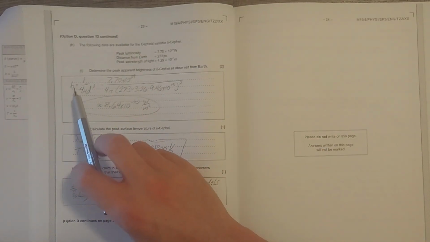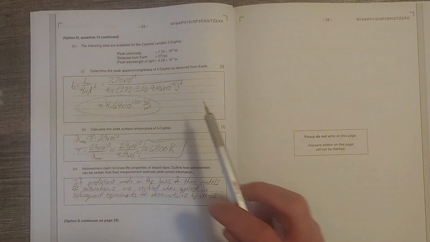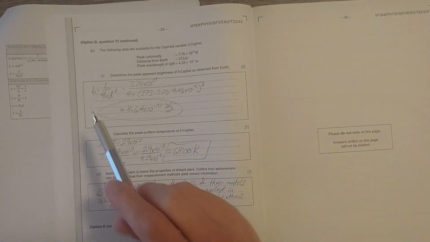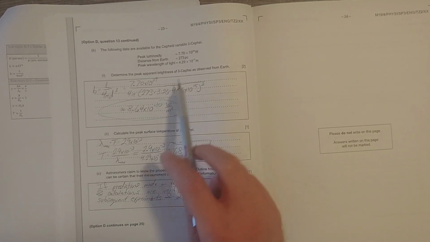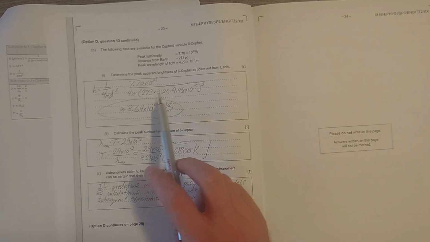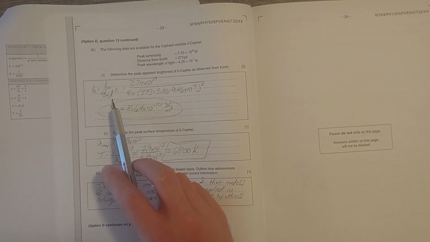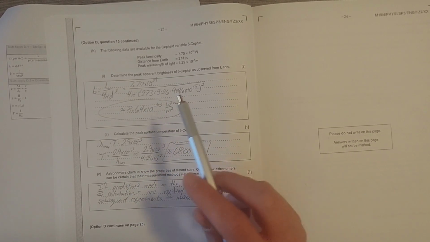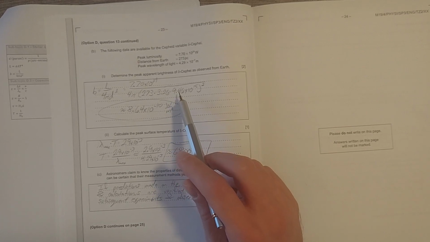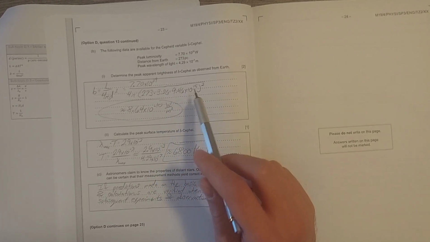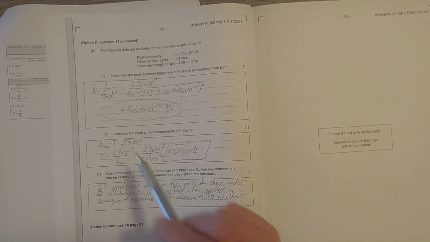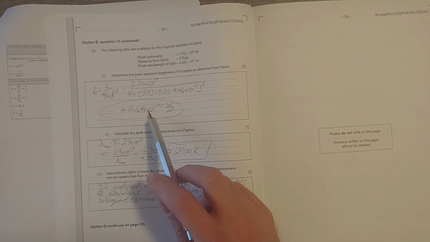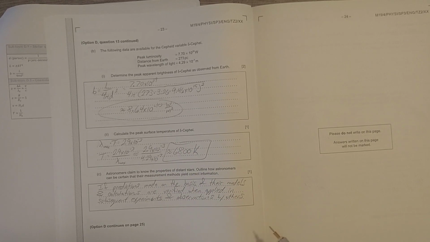Well, okay, apparent brightness is this equation right here. It's in your data booklet, right there. And they tell us luminosity. Great. We know pi, the distance from Earth. They give us the distance from Earth in parsecs, so we have to convert that to meters because this requires meters for the distance. So it's 273 parsecs times 3.26 light years per parsec, and then times 9.46 times 10 to the 15 meters per light year. Then, of course, you square all of that. And you get 8.64 times 10 to the negative 10 watts per square meter.